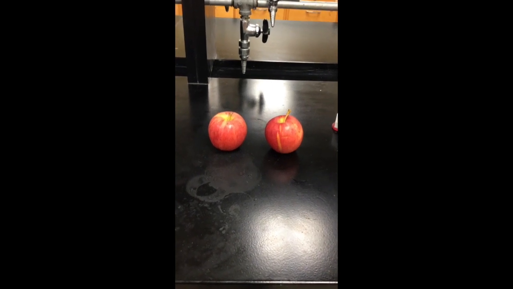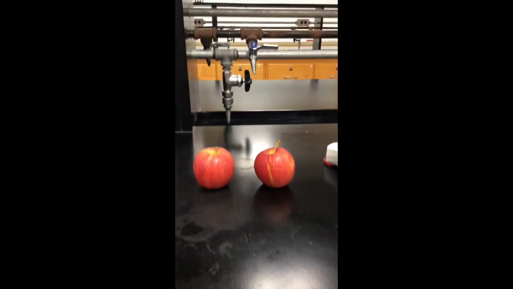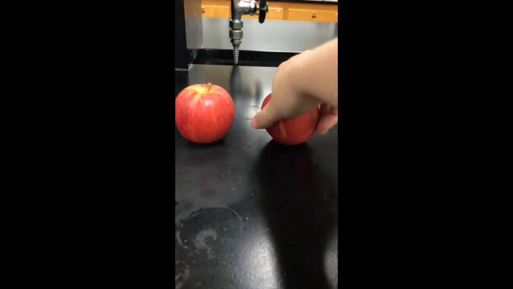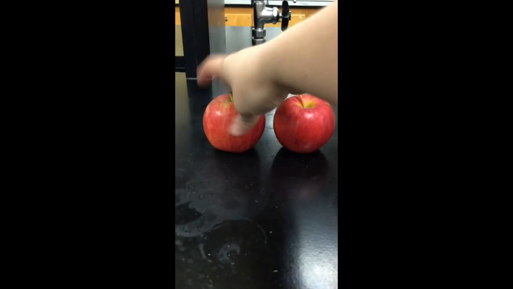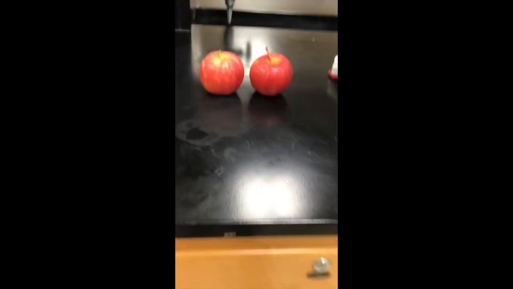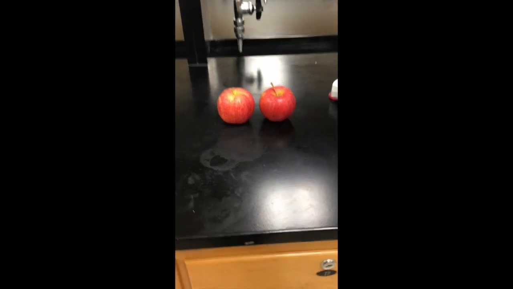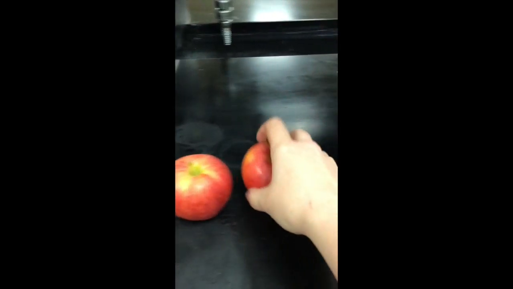So let's take another look at this question and start by looking at these apples. Now these apples are roughly the same size and roughly the same shape. They're made up of all of the same parts and all of the same pieces, the same chemicals, same everything. Let's see what happens when I take their mass though.